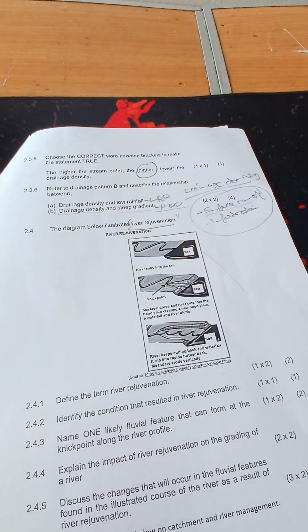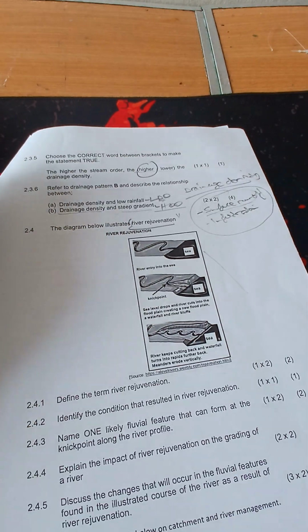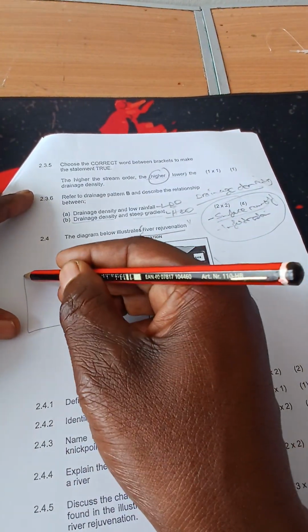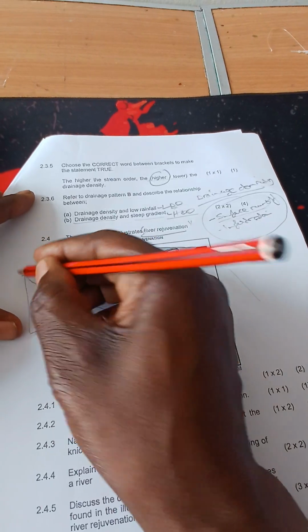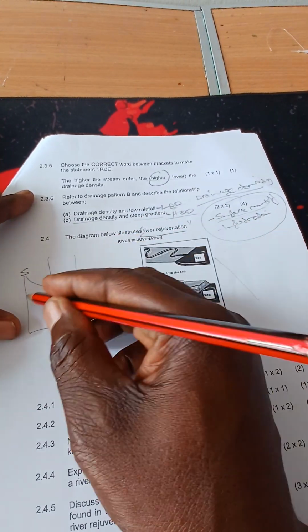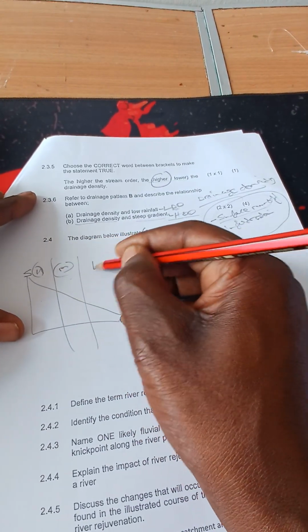This is when the river becomes more energetic and starts to erode vertically. This is when the river gains more energy, increased speed and erosive power. So assuming, let me just put it this way, this is the longitudinal profile of a river. This is your source. This is your mouth. This is your upper course, middle course, and lower course. I'll just say U for upper, M for middle, and L for lower.